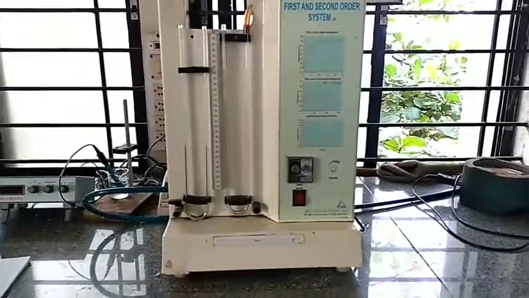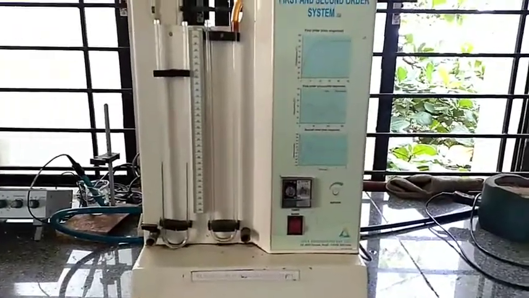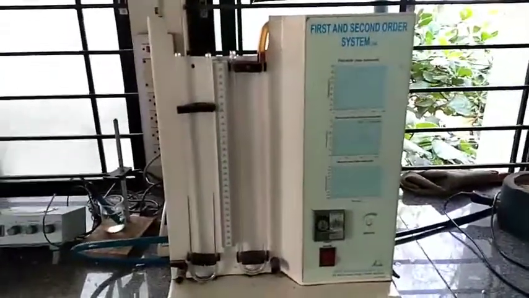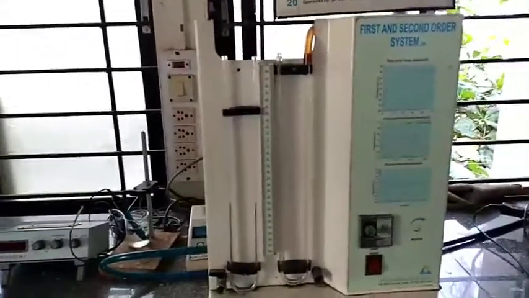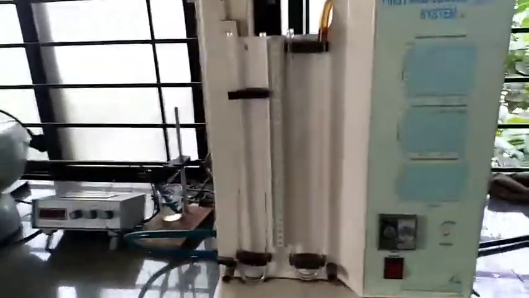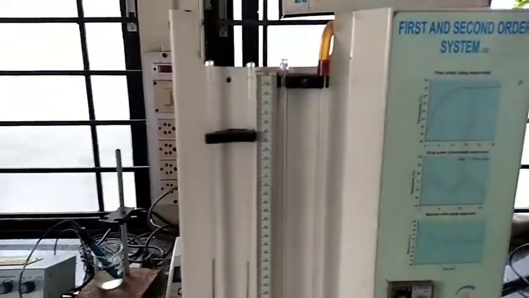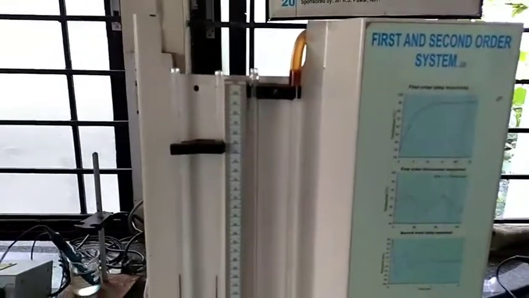This is an experimental setup consisting of thermometer and manometer. As you know, thermometer is treated as a first order system and manometer is treated as a second order system. So what are the characteristics of a first order system? A system which is represented by a first order differential equation is said to be a first order system.